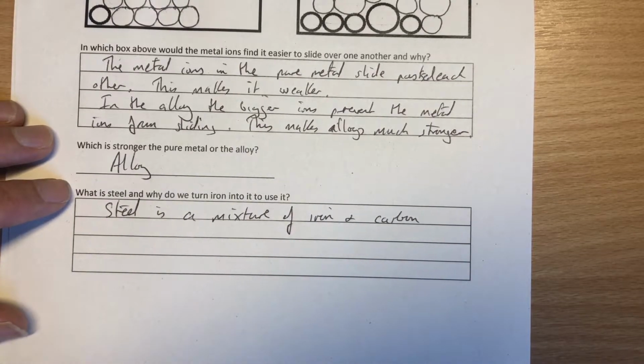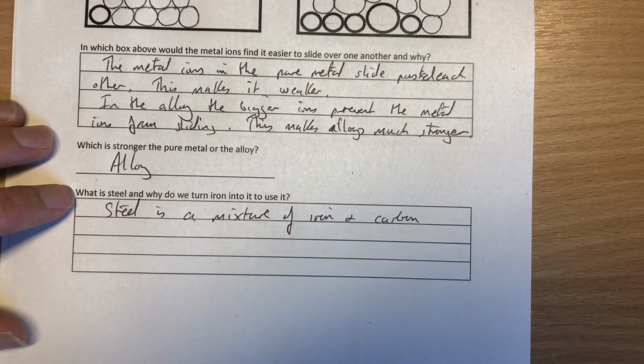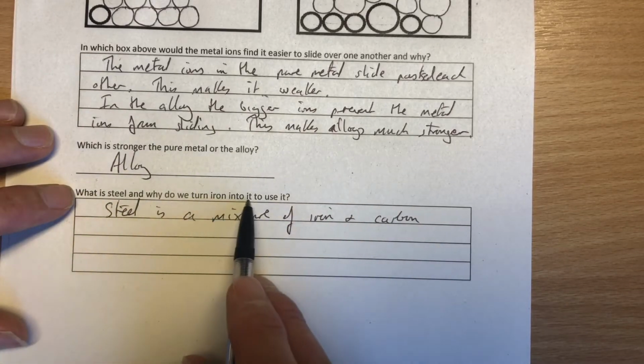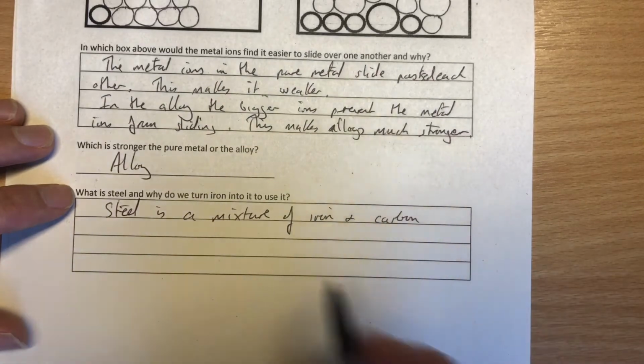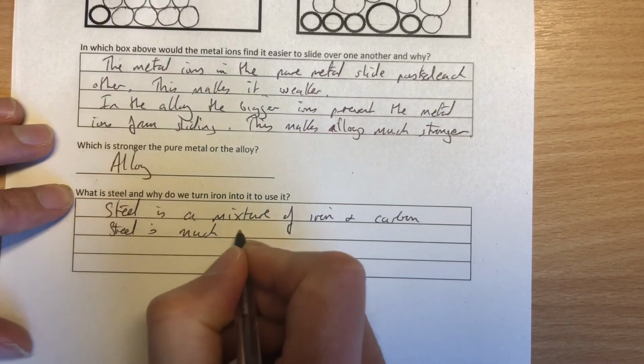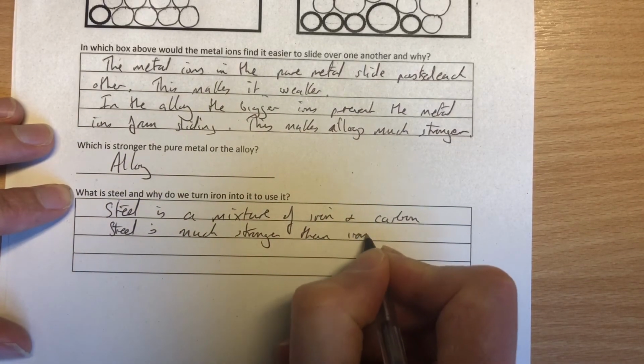I say there are other alloys of steel. Carbon steel is the most common, but stainless steel, for example, is a mixture of iron and chromium, and some molybdenum as well. But mainly it's chromium and iron. So steel is a mixture of iron and carbon. Why do we turn iron into steel to use it? Steel is much stronger than iron, and that's the reason we do that.